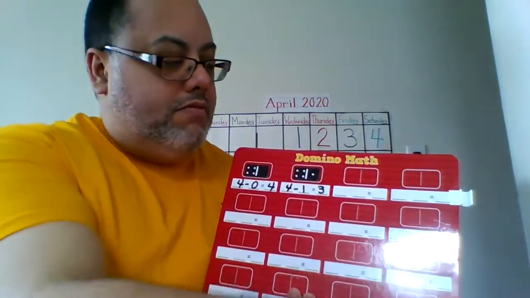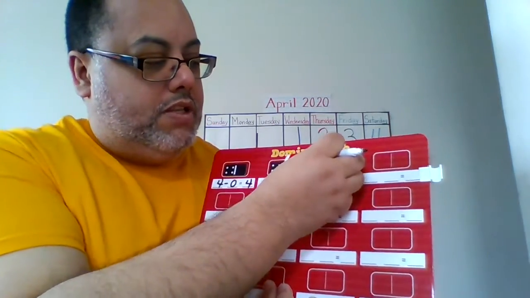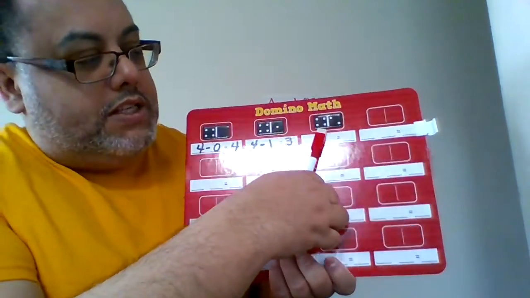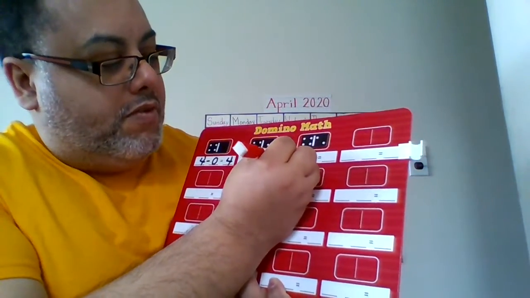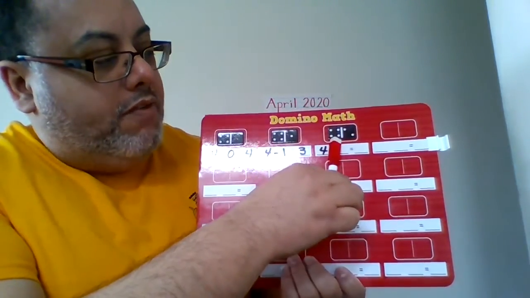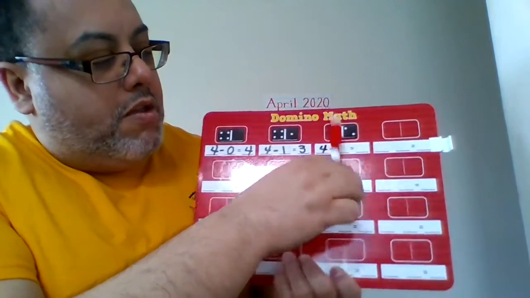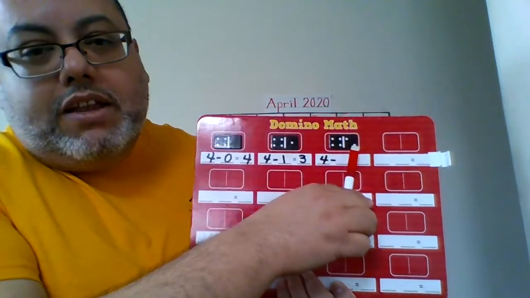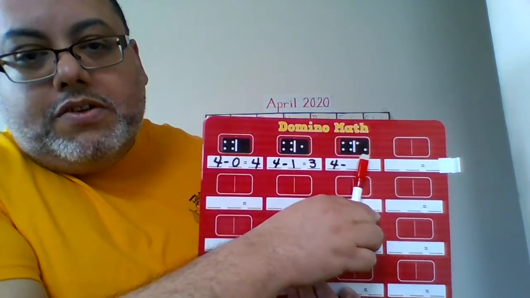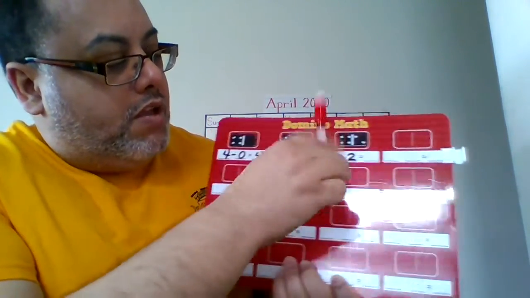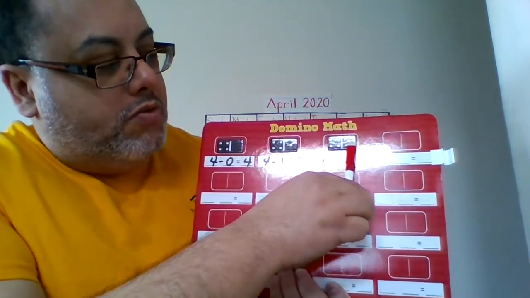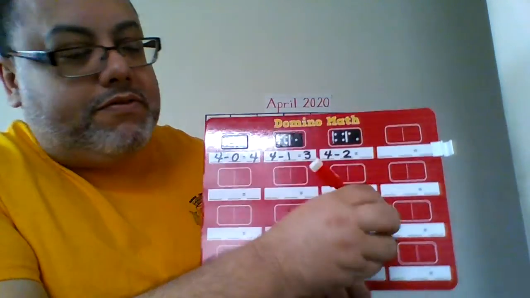The next one says how many dots? 4. 4 minus how many? 2. 4 minus 2 equals how many here?